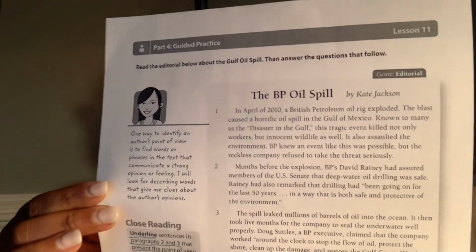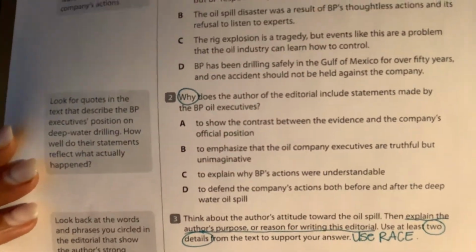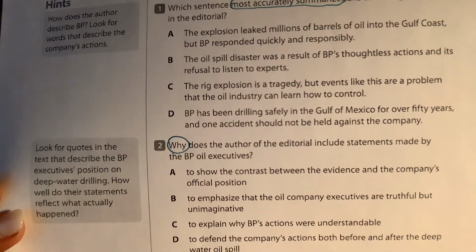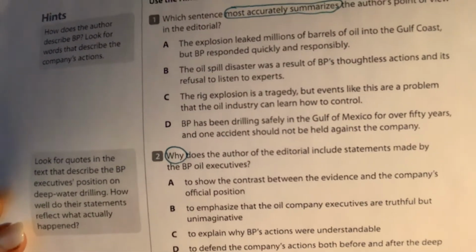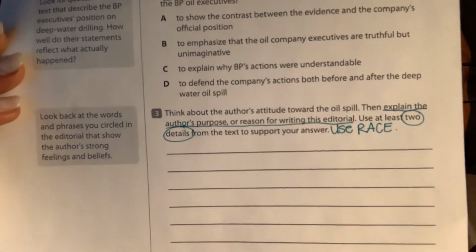So you're going to read about the BP oil spill. I remember watching this. It was super crazy. And then remember, before we can finish, we have to mark our text questions. So as you can see up here, I have marked my text questions. So feel free to pause it at any point to make sure that you have your test questions marked accurately. And then again, we have our bottom one, which is our constructed response.